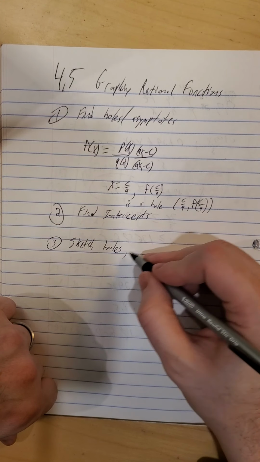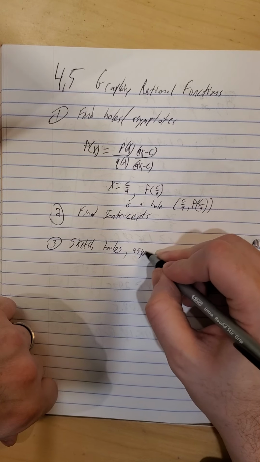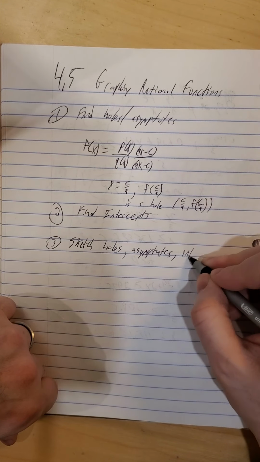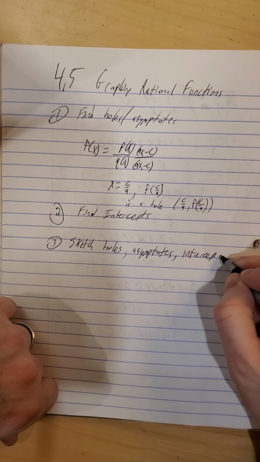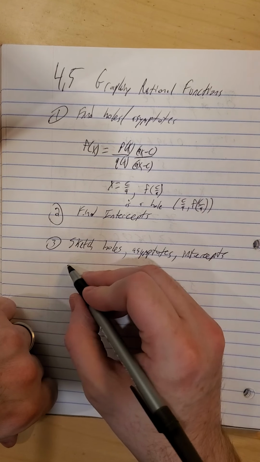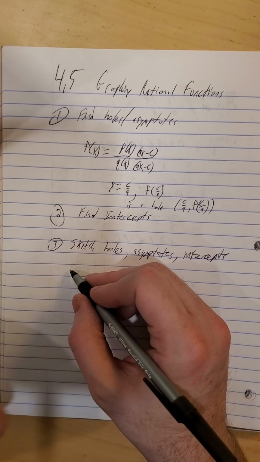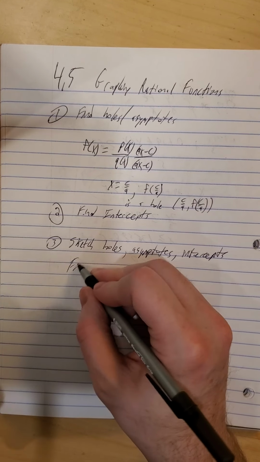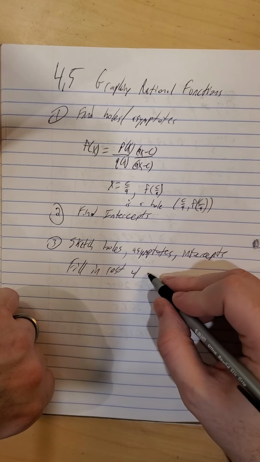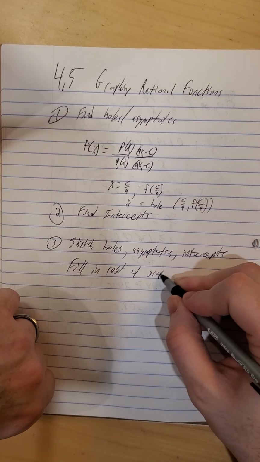So then we sketch the holes, asymptotes, and intercepts. And then the rest with a graphing utility.